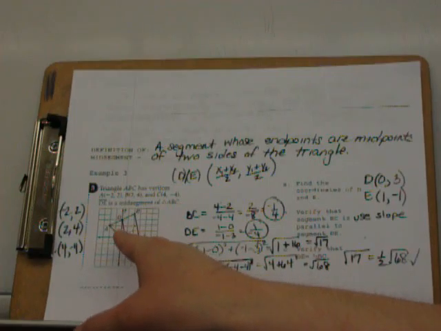Alright, example 3. Before we go into example 3, I just want to read you guys the definition of a midsegment. A segment whose endpoints are the midpoints of two sides of the triangle. Okay, so in our example here, DE is our midsegment. It intersects D, which is the midpoint of AB on your page, and E, which is the midpoint of AC. So they're asking us to find what the coordinates of D and E are.